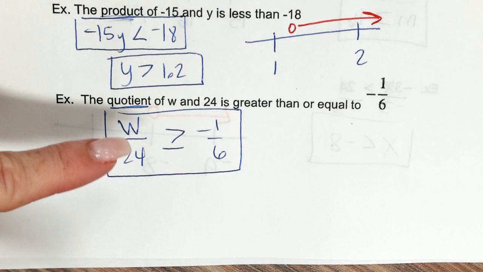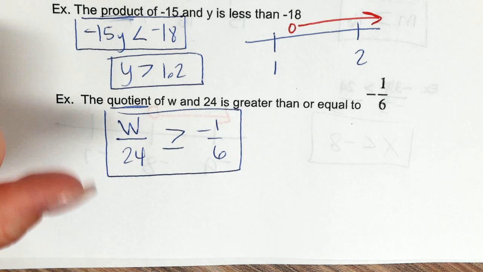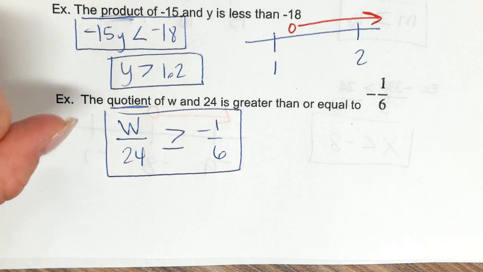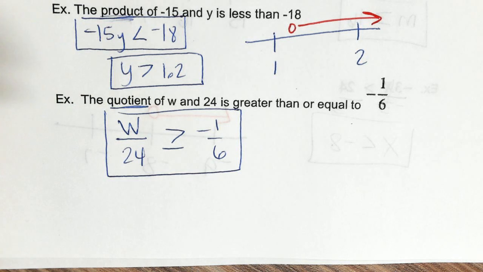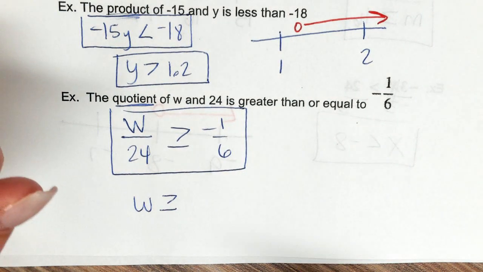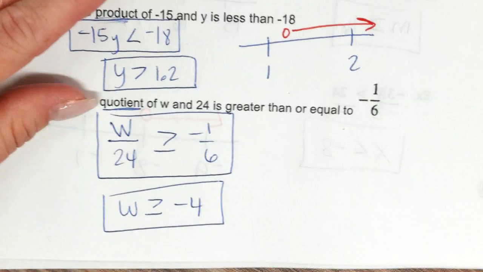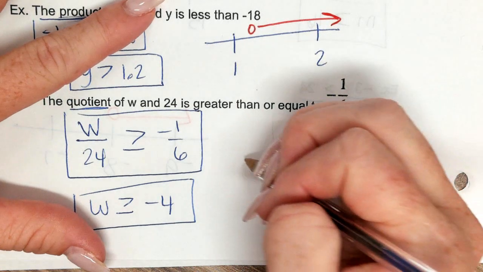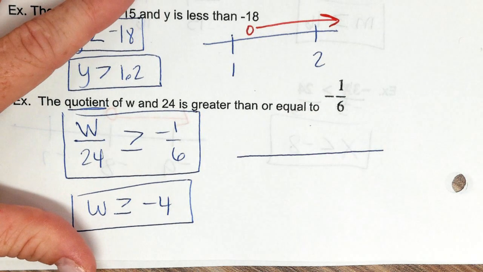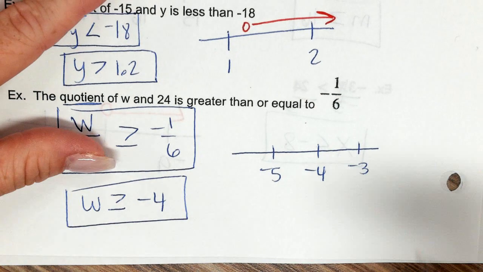Do y'all understand how I did this? Okay? Is the coefficient negative? No. So will my sign reverse? No. How am I going to solve for W? I'm going to multiply by 24. I'm multiplying both sides by a positive, so my sign does not flip. And negative 1/6 times 24 is negative 4. Here's my number line. Here's negative 3, negative 4, negative 5.